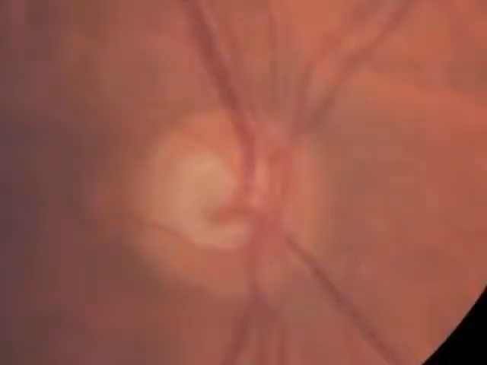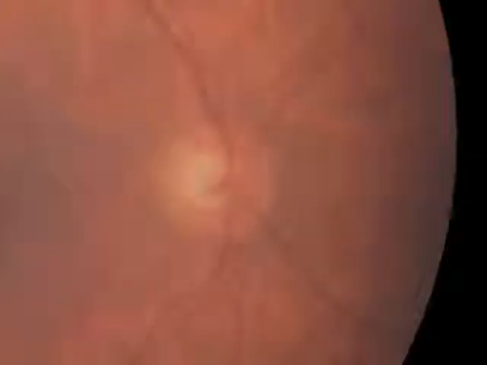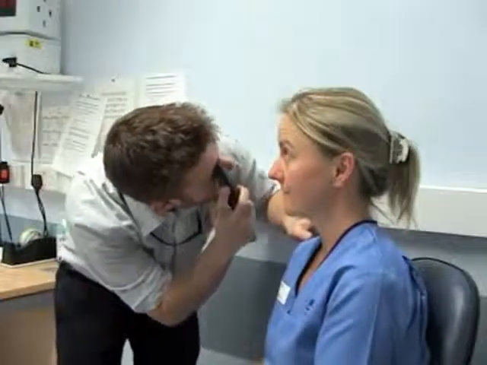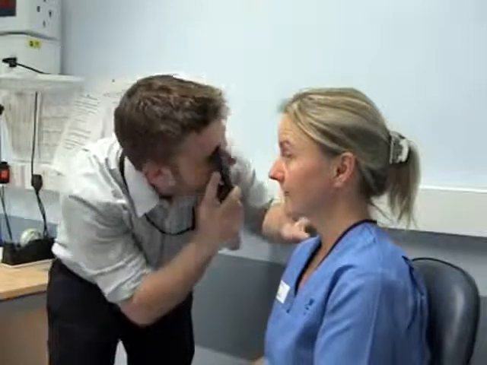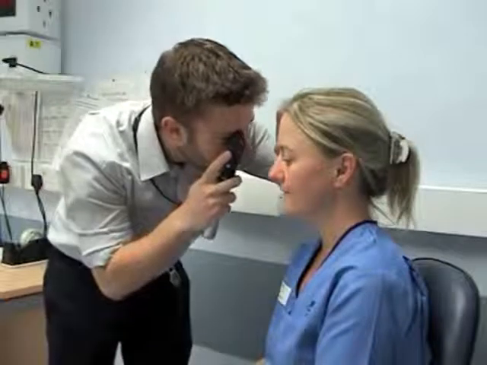So once again, the examination starts at the optic disc before moving on to the supratemporal arcade, supranasal arcade, inferotemporal arcade, infranasal arcade, and finally looking at the macula. It is important that when examining a portion of retina, one asks the patient to look in that direction and moves in the opposite direction. This brings the desired area into view and allows examination of more peripheral retina.